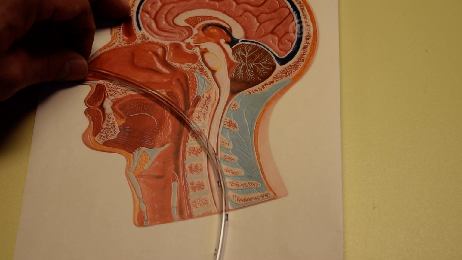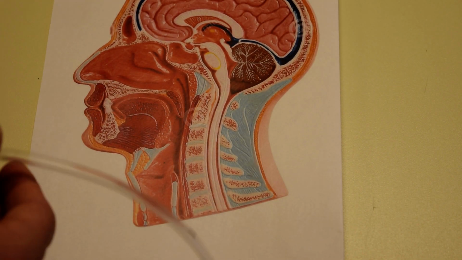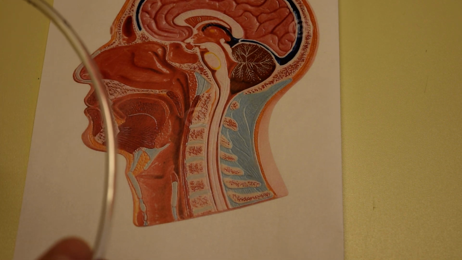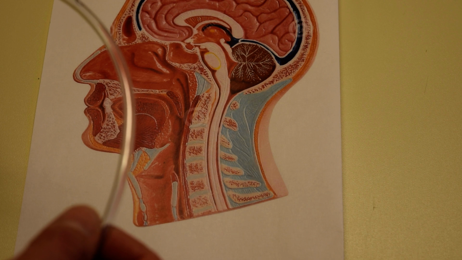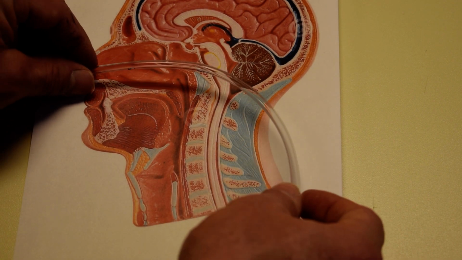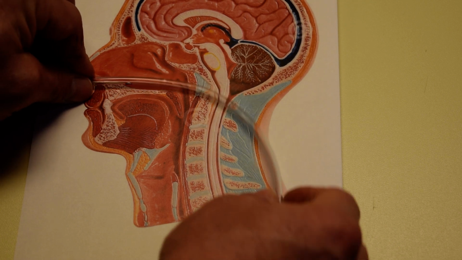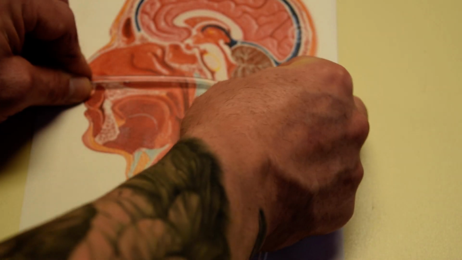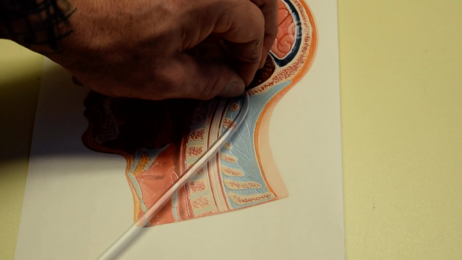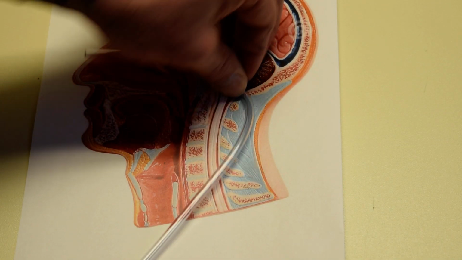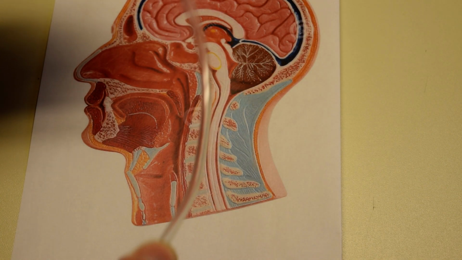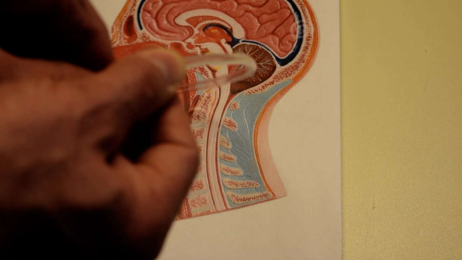And again, if you're unsure how to measure for the NG tube length, typically it's going to be like 30 centimeters to 40 centimeters for an adult patient. The way to measure is to use the tip of the tube, go to the earlobe, and then from the earlobe, measure down to the sternum or the xiphoid process. And that's going to give you the length of what you need your tube to be.